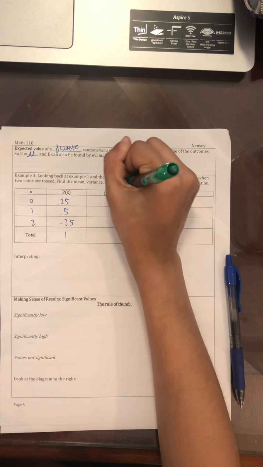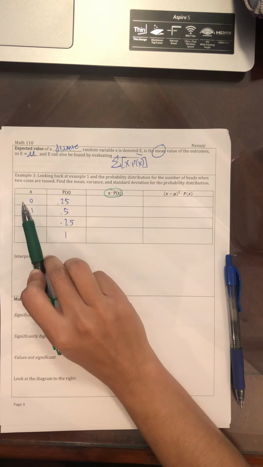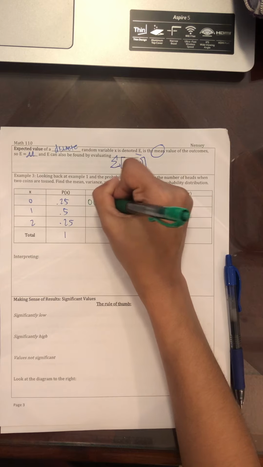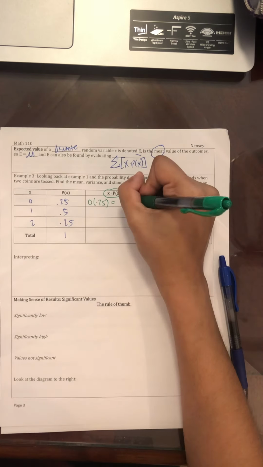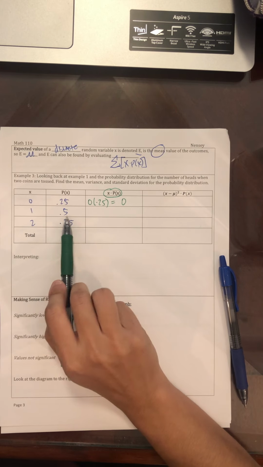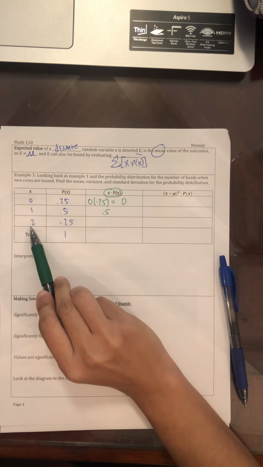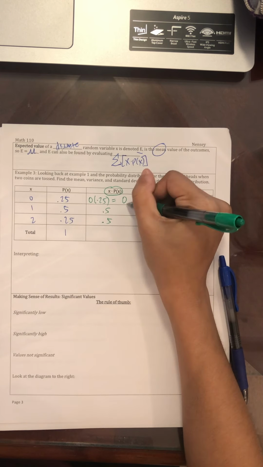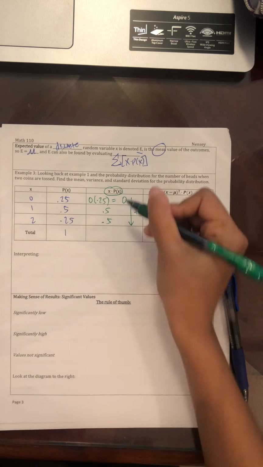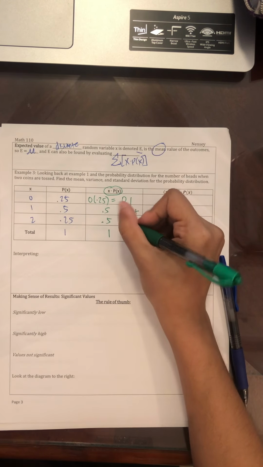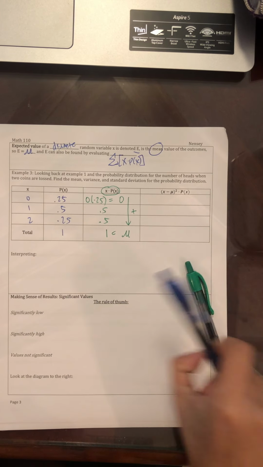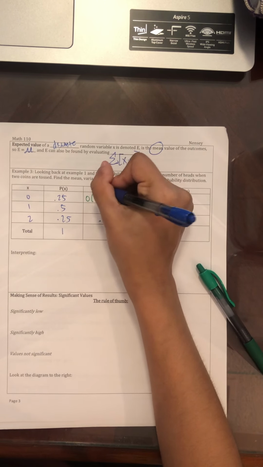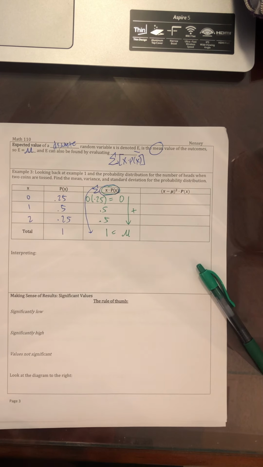Now, to find x times p of x, you have your x here and your p of x here. So what do I have to do with these numbers? I have to multiply them. I'll write the first one out. It's going to be 0 times 0.25. Well, 0 times anything is 0. What's 1 times 0.5? That's 0.5. What's 2 times 0.25? That's 0.5. Now, if you add all these numbers up, 0 plus a half plus a half is 1 whole. This right here is your mean, because your mean formula is this, and when you add them up, you're finding the sum of them. So your average is 1.